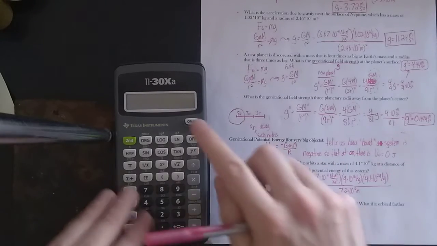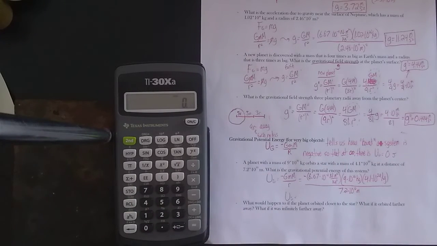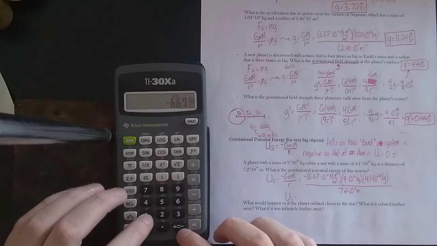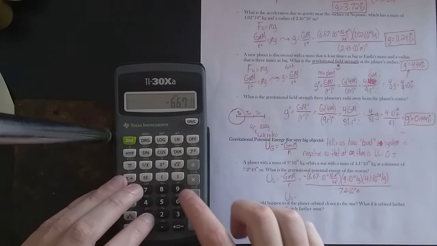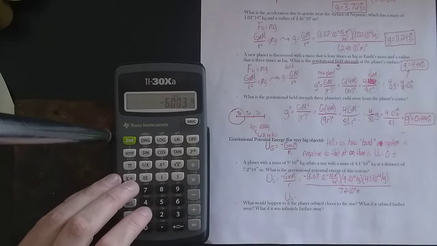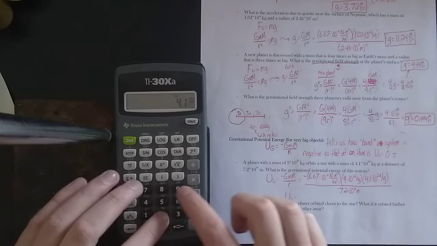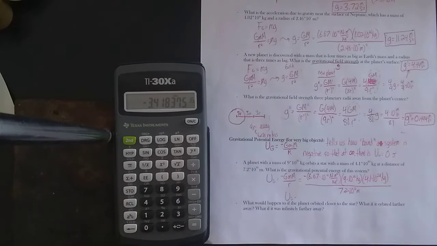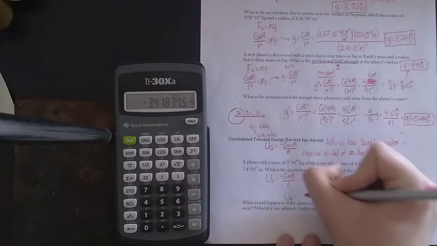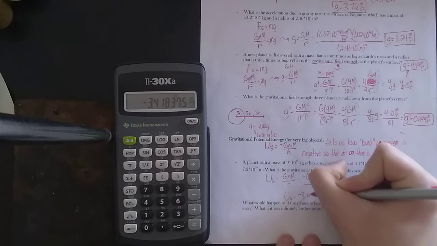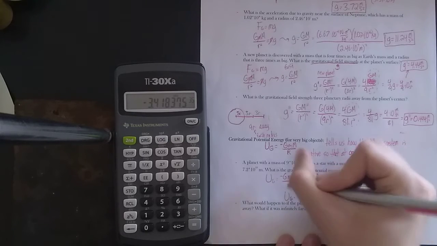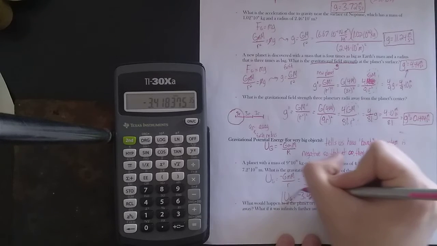The gravitational potential energy stored in this system is as follows. Negative 6.67 times 10 to the negative 11th, times 9 times 10 to the 26th, times 4.1 times 10 to the 29th, divided by 7.2 times 10 to the 10th. We get a gravitational potential energy stored in the system of negative 3.42, we'll call it, times 10 to the 35th joules. That's how much gravitational potential energy is stored in the system.